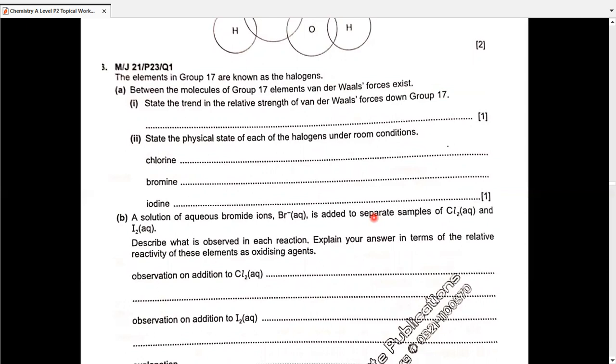Since the reactivity decreases down the group, and ID forces, the atomic number increases. Increases.